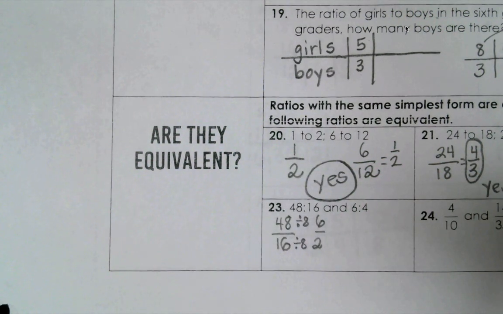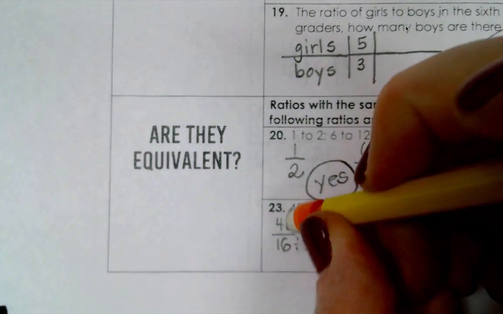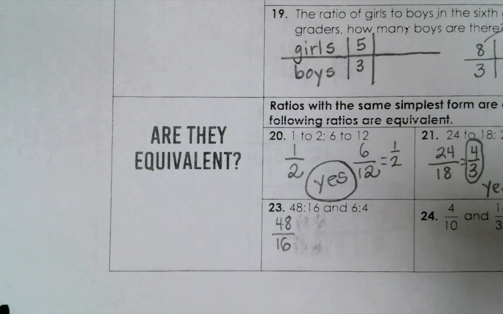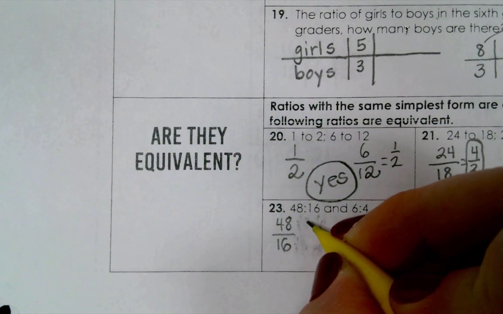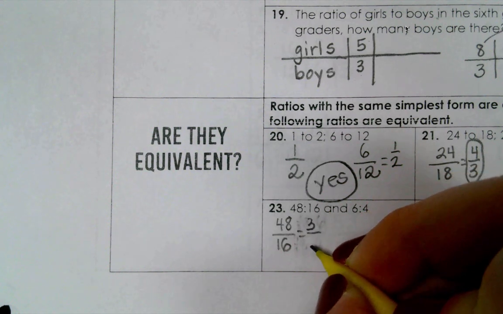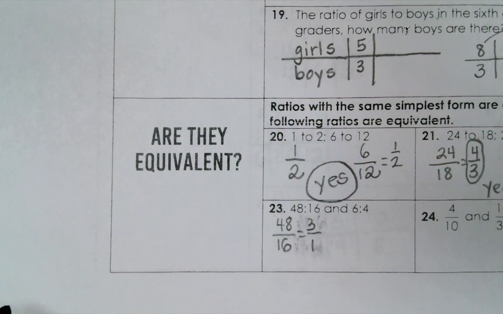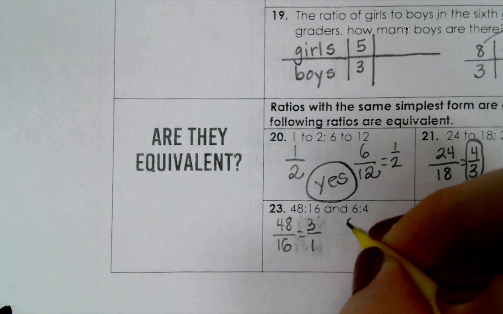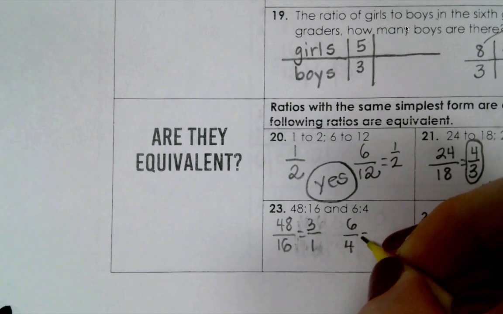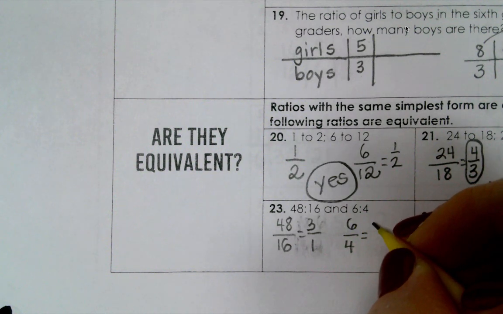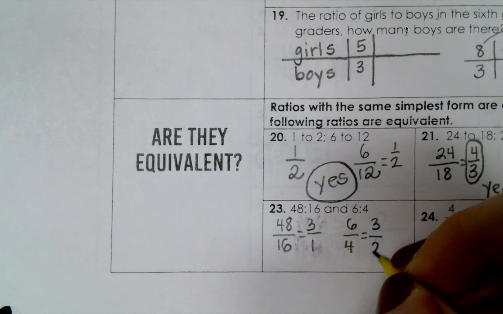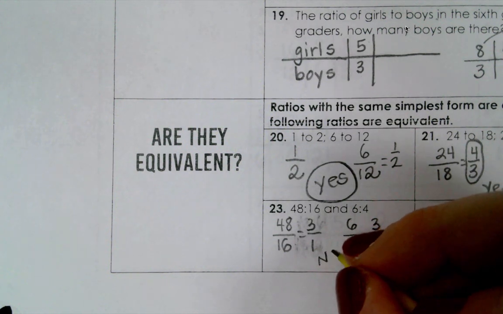Yeah, because 16's a factor. We're just going to erase that, because 16 goes into 48. I knew that. So 48 divided by 16 is 3. 16 divided by itself is 1. Remember, this is a ratio, so you need that 1. 6 to 2 is going to be equal to 6 divided by 2 is 3, 4 divided by 2 is 2. Oh, that's a hard no.